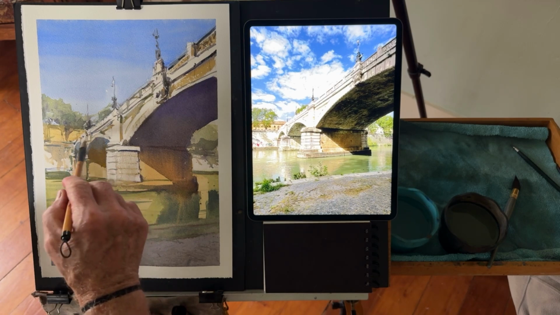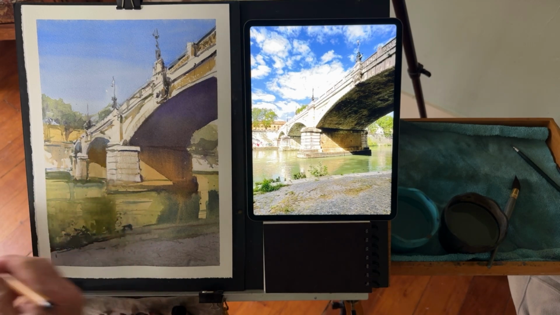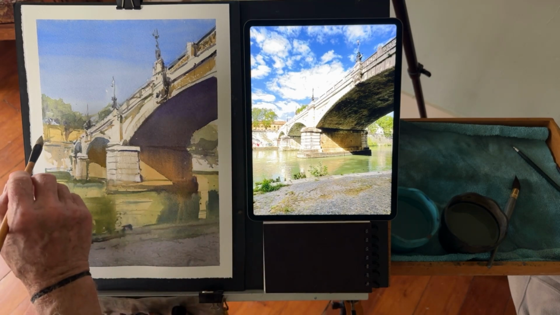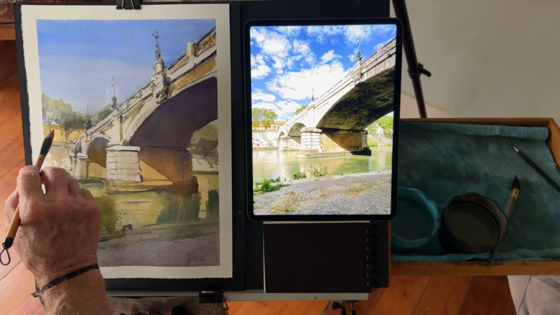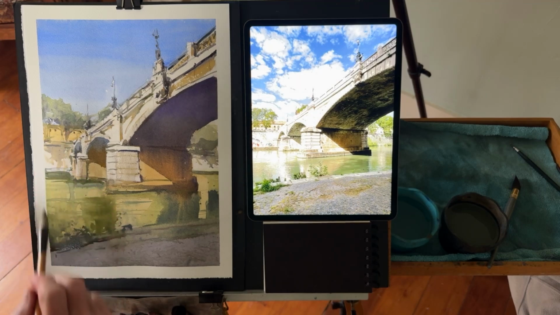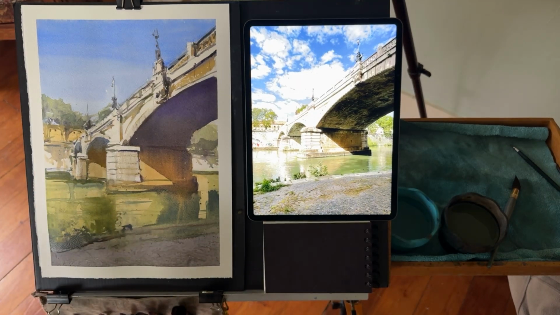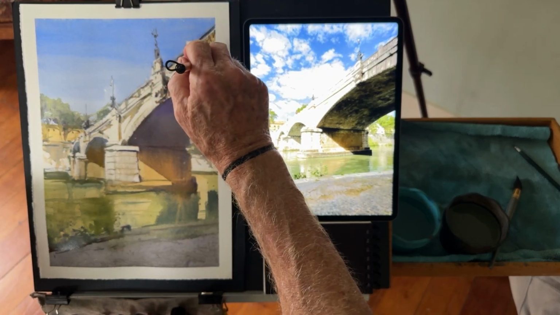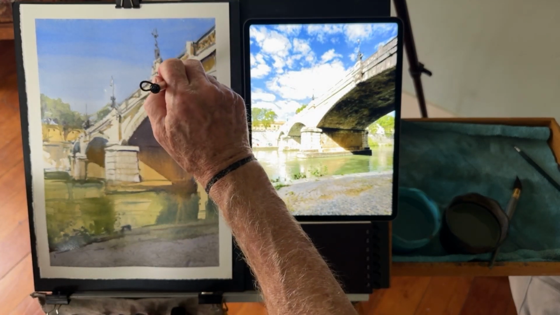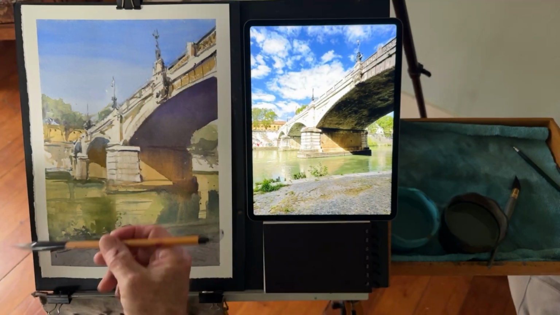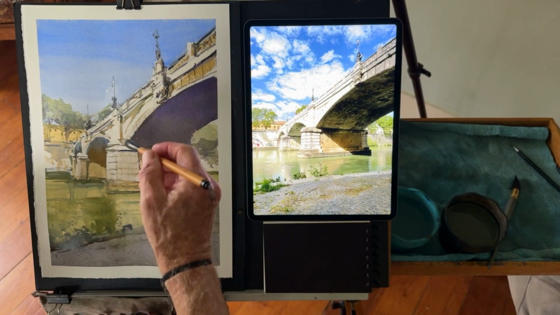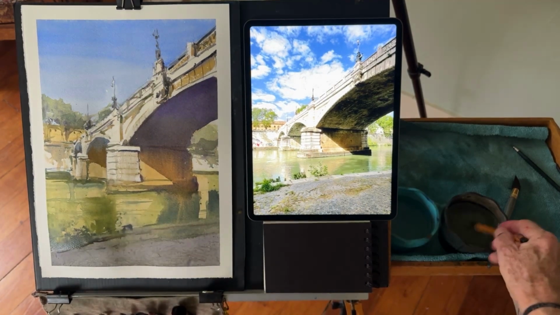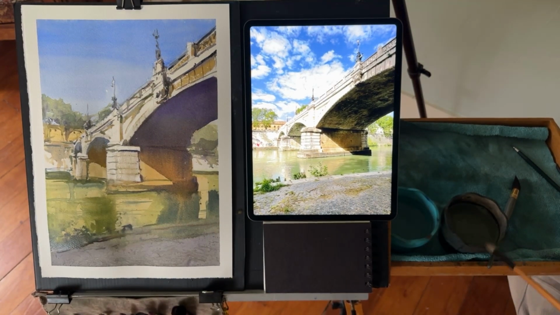I think a lot of places have these sort of, I'm going to put some of those windows on that building back there, but not too many. And maybe a little bit of that. So there we go. Giuseppe Mazzini Bridge.